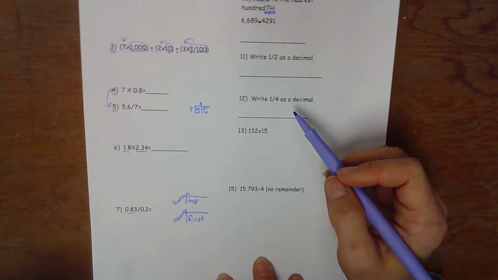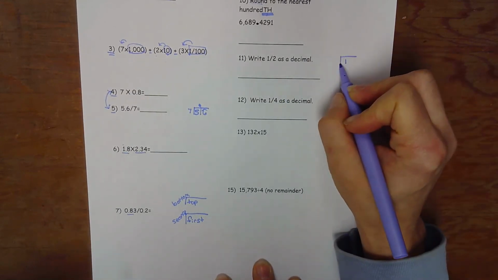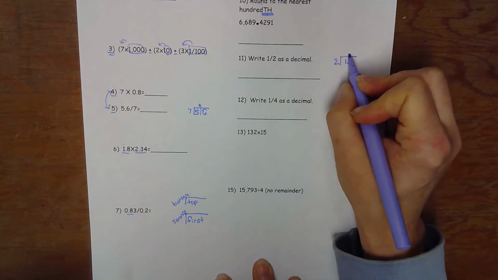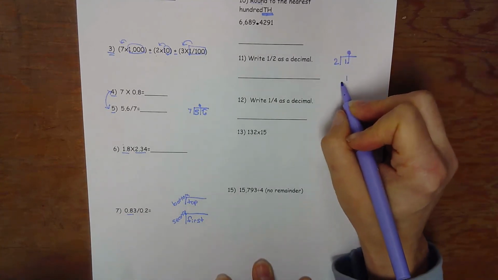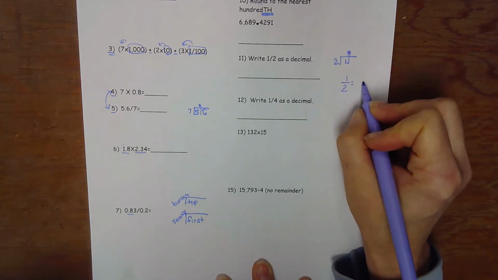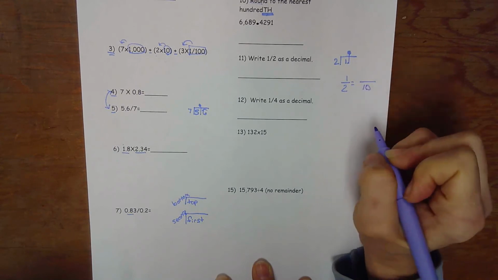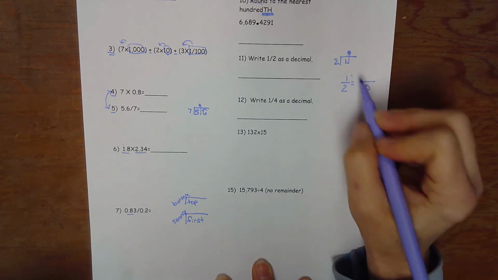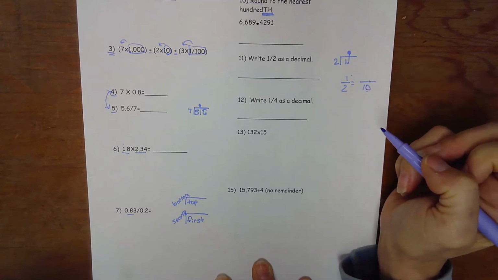11 and 12, we just worked on these. You could either do top number divided by bottom number to end up with your decimal, or you could say 1/2. Oh wait, I see a way to get to the tenths place. Whatever I do to the bottom, I do to the top. And that tells me what digit to put in the tenths place.